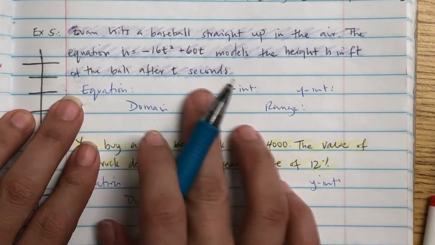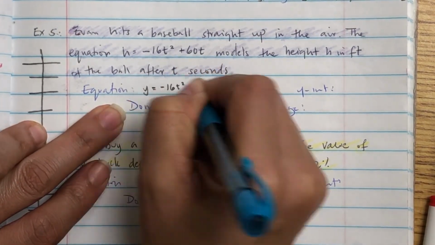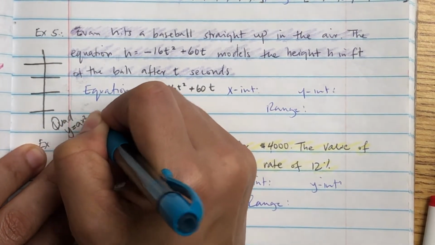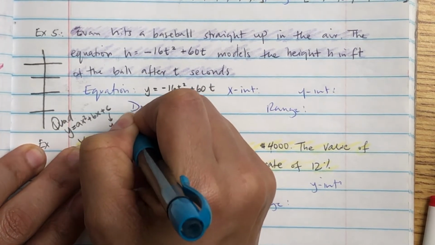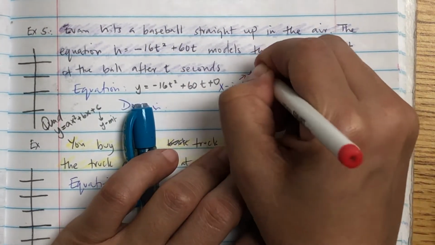All right, let's take a look at another example. You hit a basketball straight up in the air. There's the equation, so it's obviously quadratic because you can see the squared. So write down the equation, they give it to you. And quadratic is ax squared plus bx plus c. C is your y-intercept, so there isn't a y-intercept, so that's going to be 0.